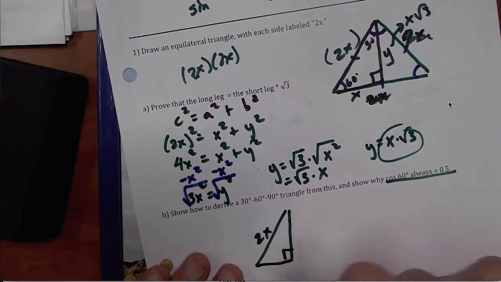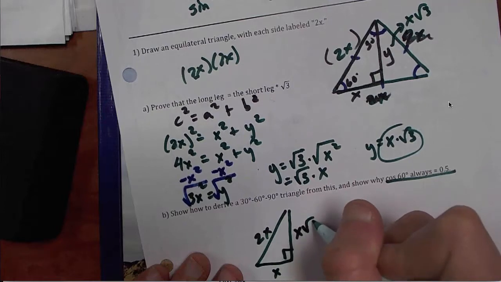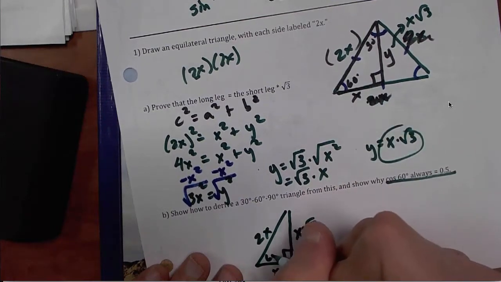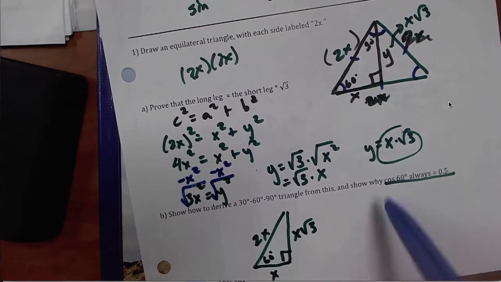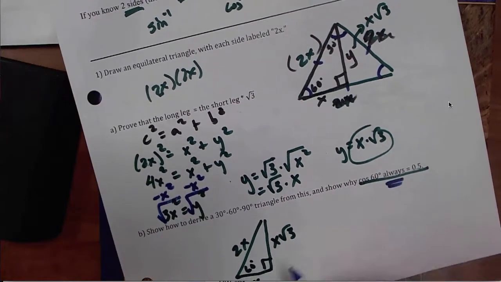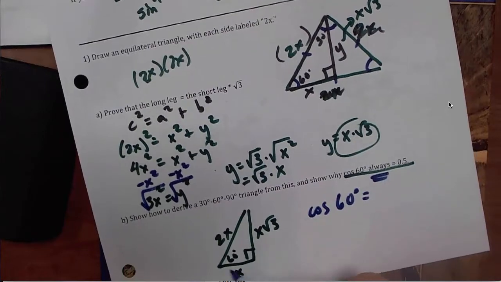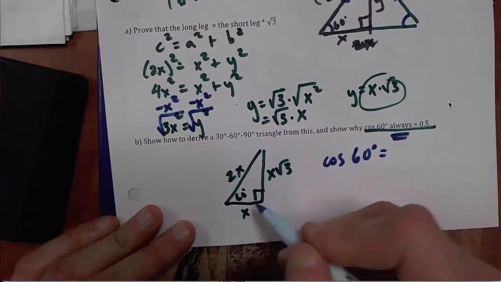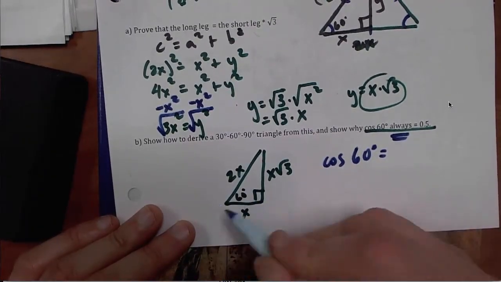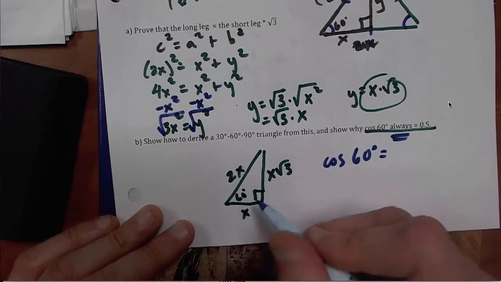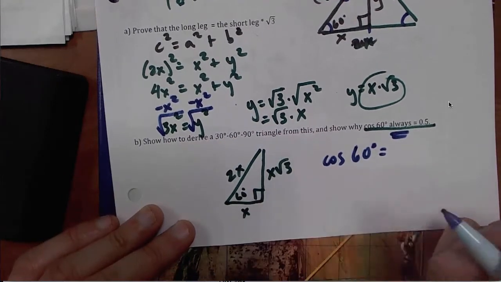So we have 2x, x, and x root 3. Here's my 60 degrees. Okay, so show why cosine 60 degrees is always... Well, what's the cosine ratio? Cosine 60 degrees. Again, notice that this is for x. This works for any triangle, whether this is size 1 or size 2 or size 5 or size 1,000,000. This is always going to be double. This is always going to be root 3.